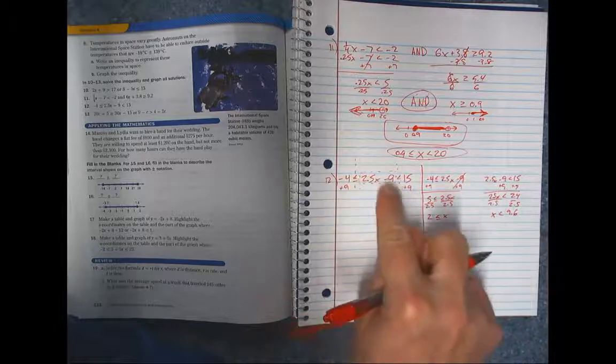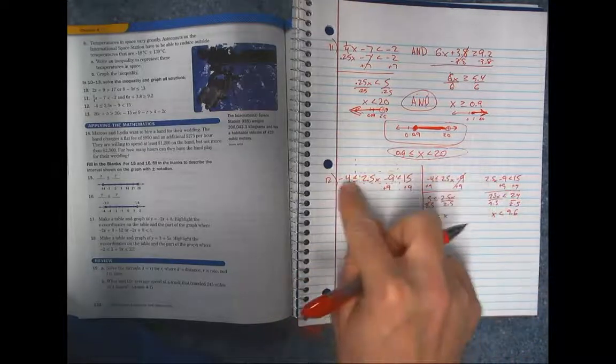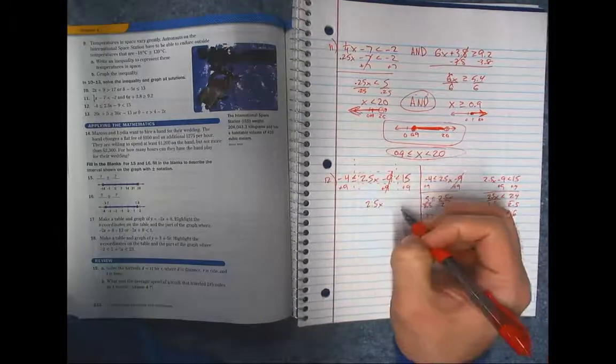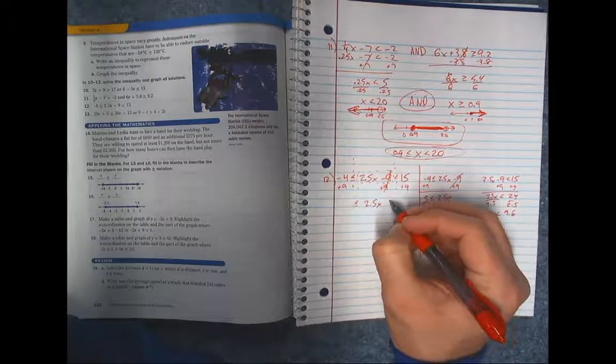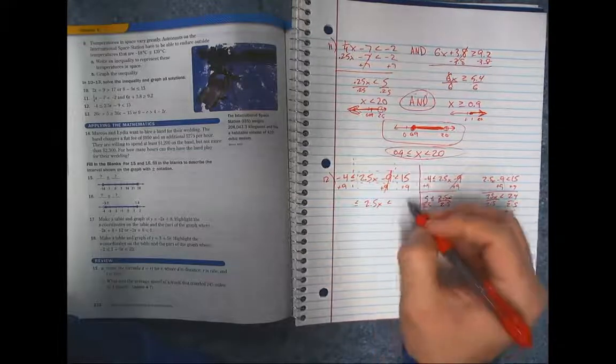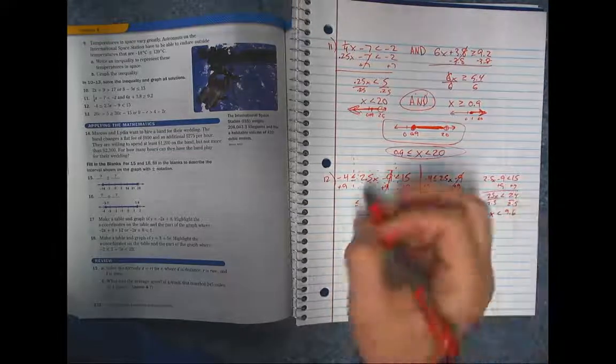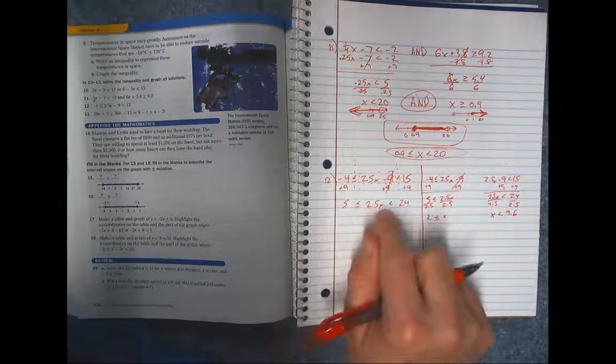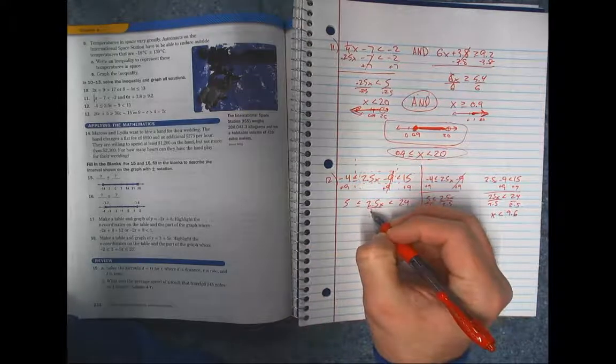And so plus 9 has to happen in all 3 of these sections. So here in this section, it goes away, leaving me 2.5x. Bring down this stuff. 15 plus 9 gets me the 24, which was right here. And this gets me the 5, which was right here. And now, again, trying to get x by itself in this middle section, I'm dividing by 2.5.